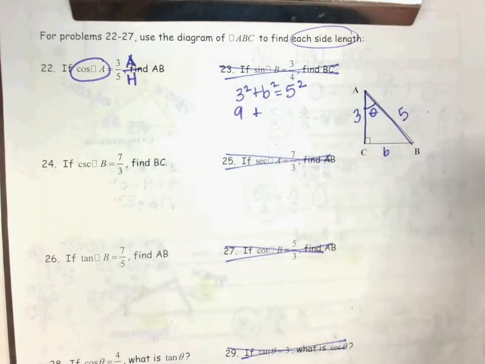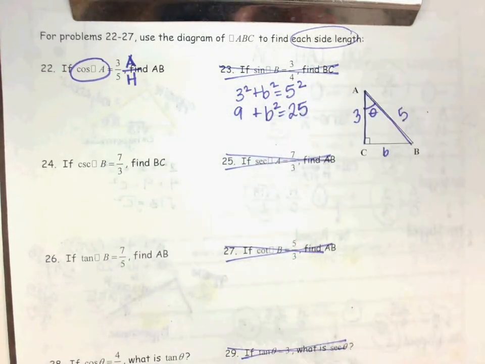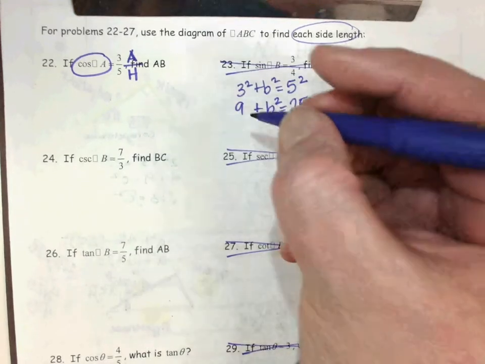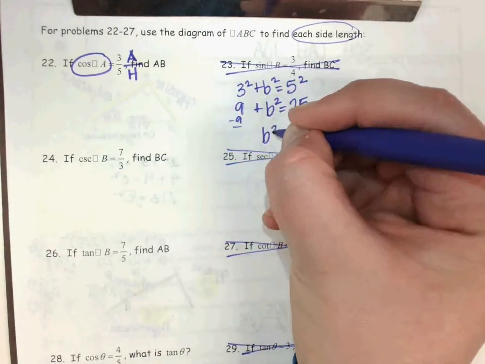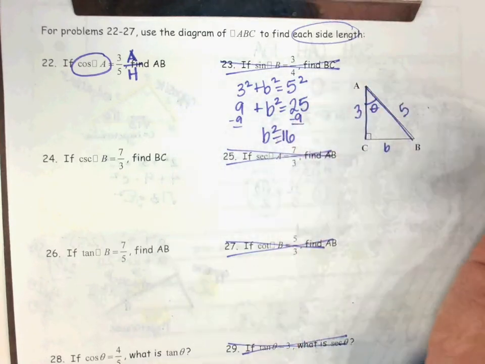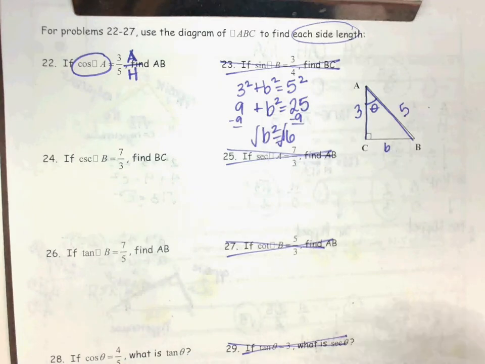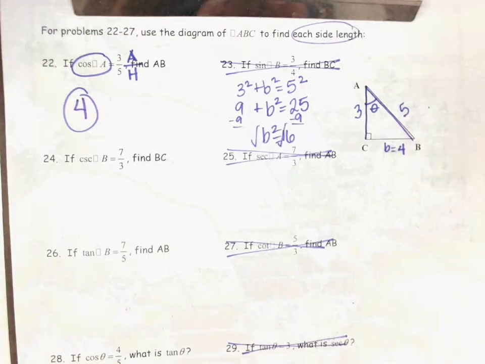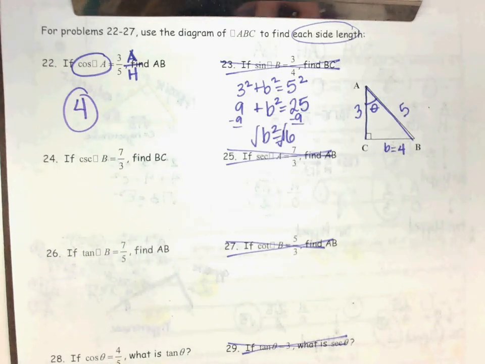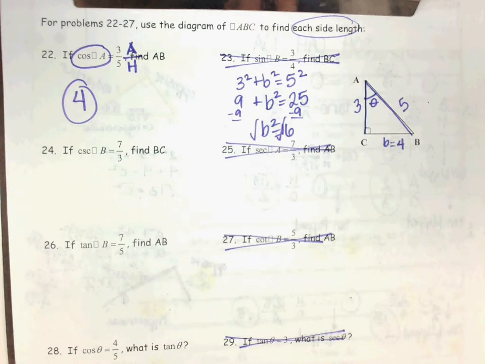Plus b squared is itself. 5 squared is 25. Minus the 9 across, how much is left over? 16. And if b squared is 16, then square root both sides. How long is side b? 4. Make sense?